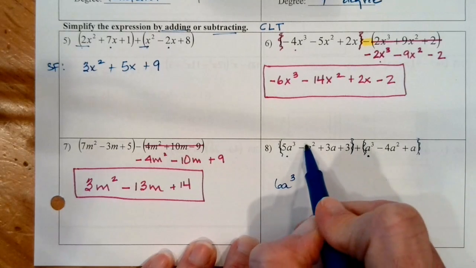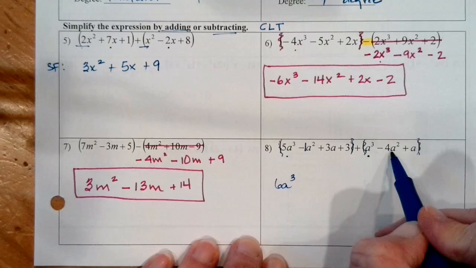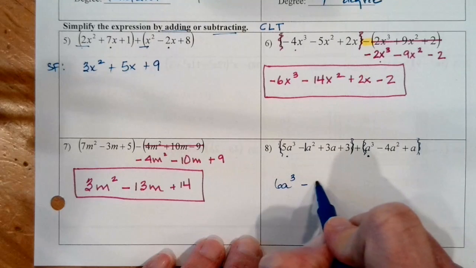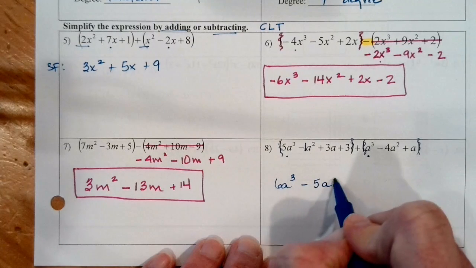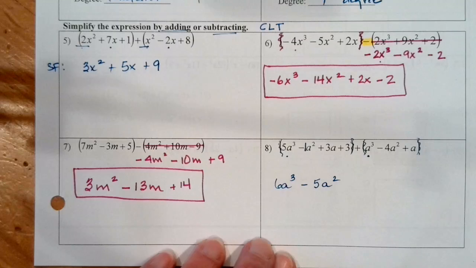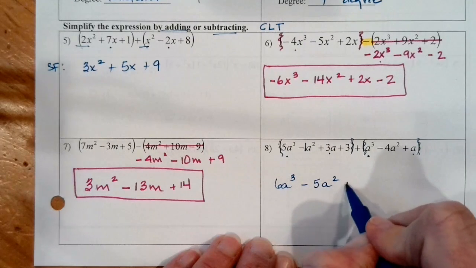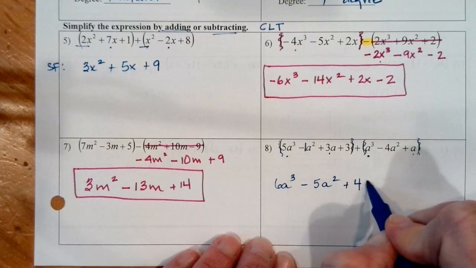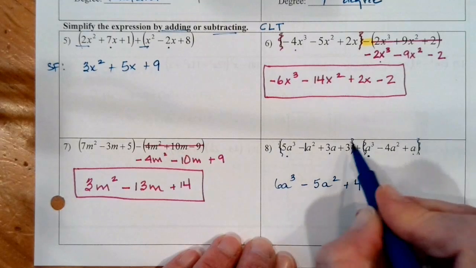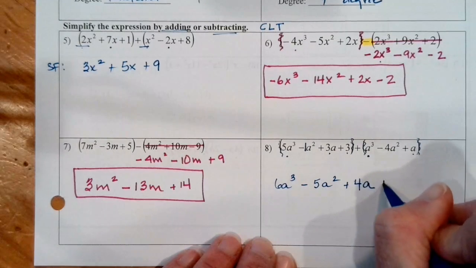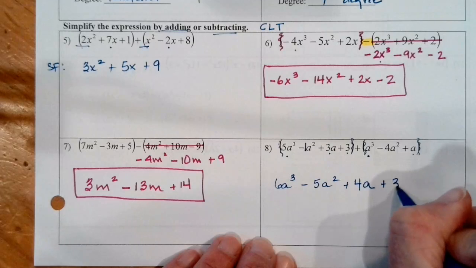Taking away 1a squareds, taking away 4a squareds means I'm taking away 5a squareds. Adding 3a's, adding 1a, I'm adding 4a's. And then my last term, of course, my constant is going to be 3.